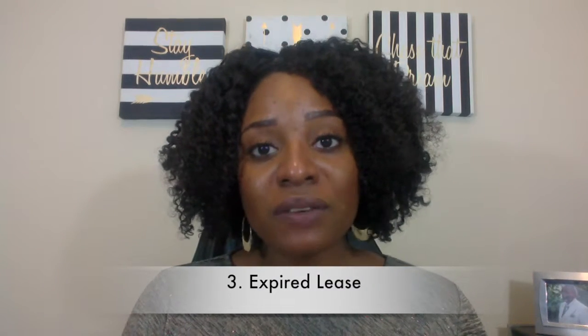Number 3. A landlord has every right to evict a tenant where the lease is now expired. So, for example, if you have an agreement with a tenant where you're going to rent this space out for 12 months, at the end of that 12 months, the tenant cannot assume, hey, I'm just going to go month to month, or hey, I'm just going to stay a couple more months so I figure out my next move. That doesn't exist, okay?